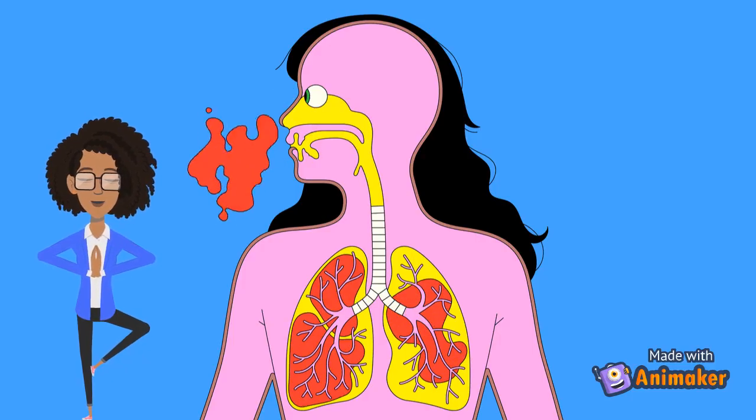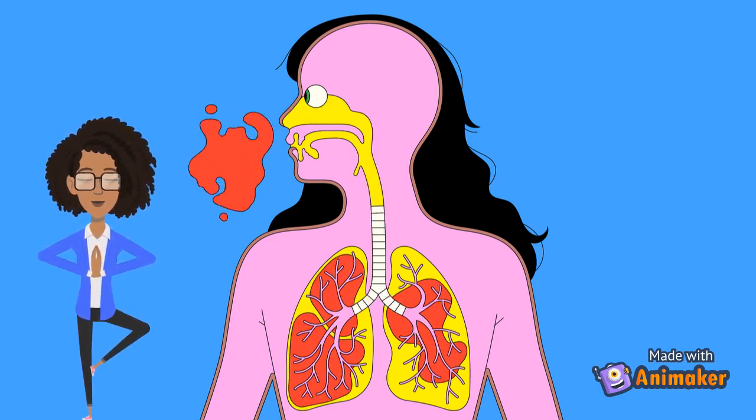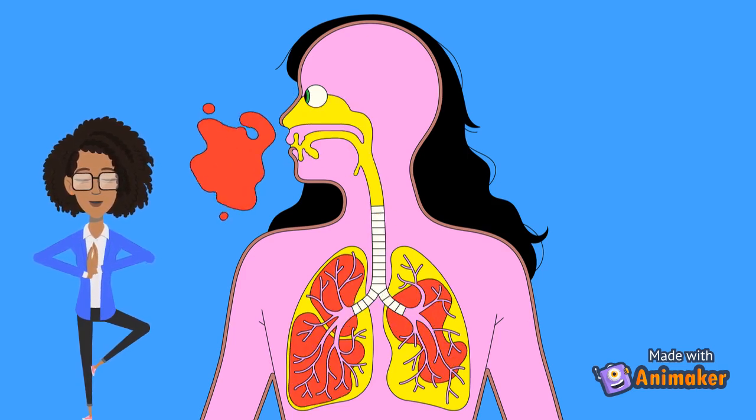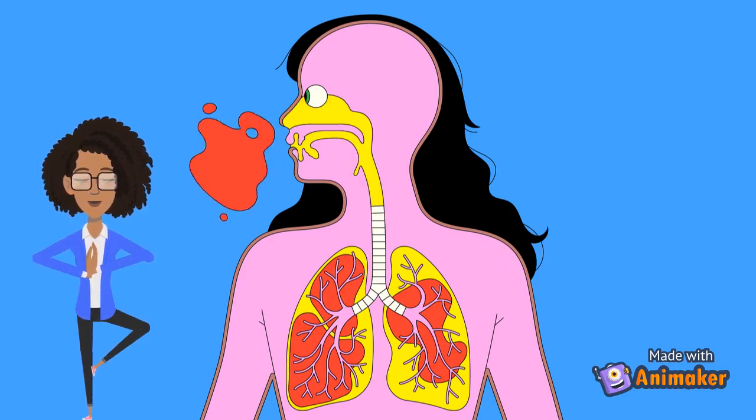Lungs are a vital part of your body, and it's important to keep them healthy by avoiding anything toxic that could harm them. For example, smoking is very bad for your lungs. A way to keep your lungs healthy is by exercising regularly, as it helps the muscle.